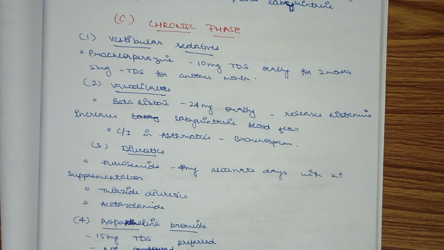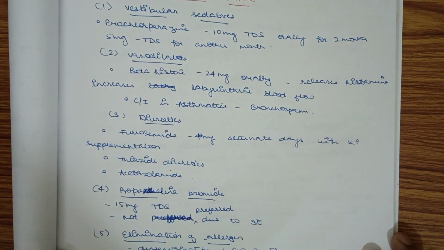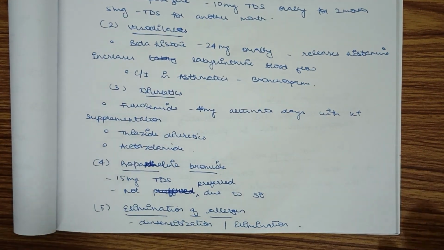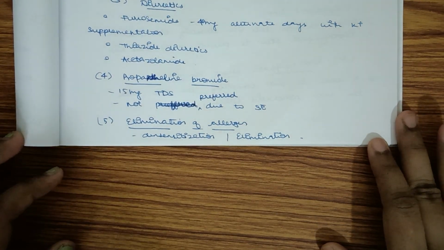And then vasodilators: in this, betahistine is given 24 milligram orally. It releases histamine and increases the labyrinthine blood flow. It is contraindicated in asthmatics as it can cause bronchospasm. Diuretics, furosemide or thiazide diuretics or acetazolamide can be given. Furosemide 40 milligram on alternate days with potassium supplementation is given. Propantheline bromide is not generally preferred due to more side effects.